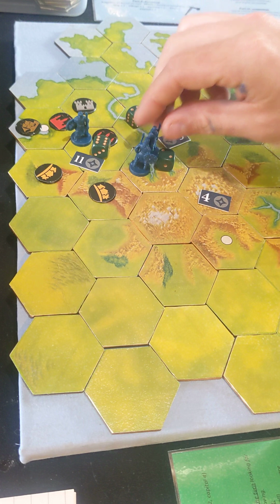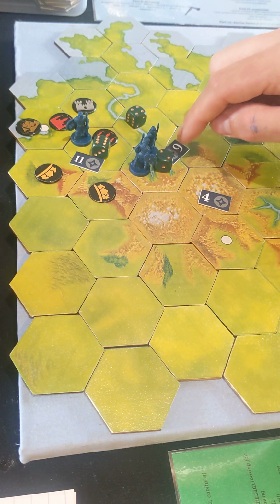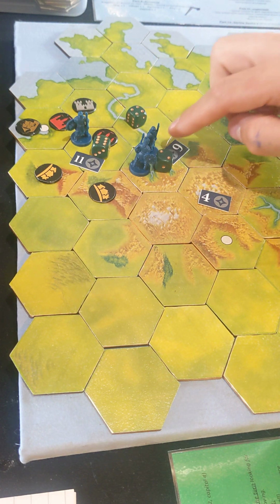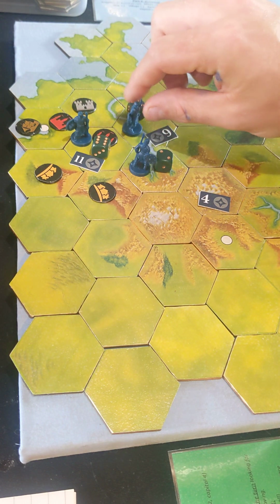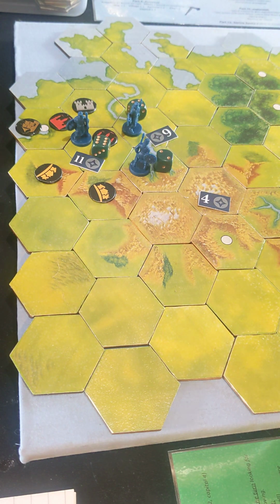But if two armies are in the same space and you successfully scout, then both armies can move in during the movement portion of the game. So what you're going to do is roll, again, two dice on a chart depending on what tile you're in.